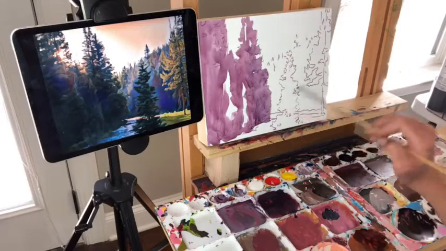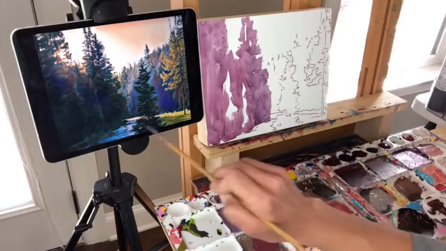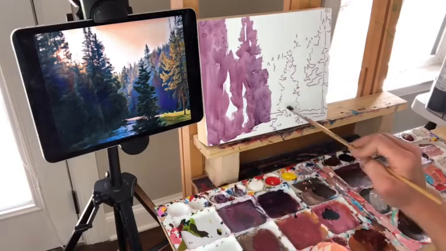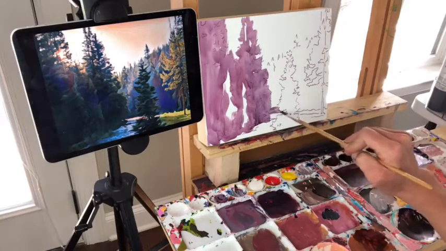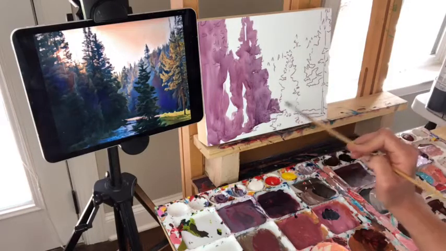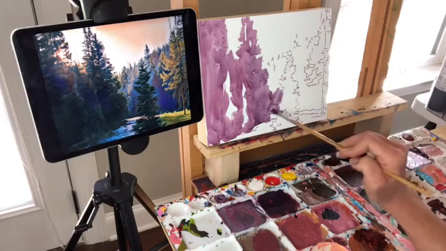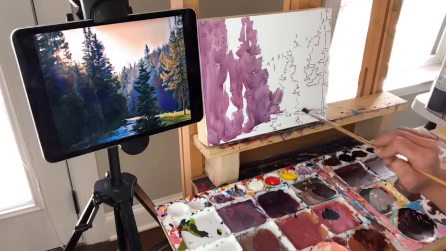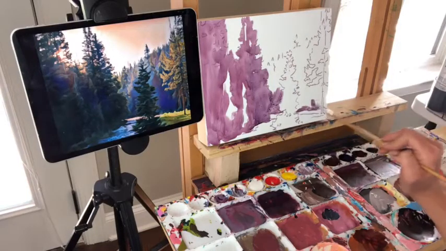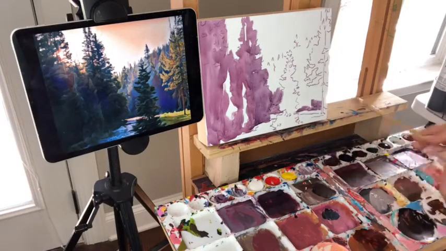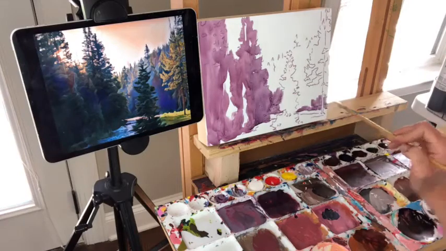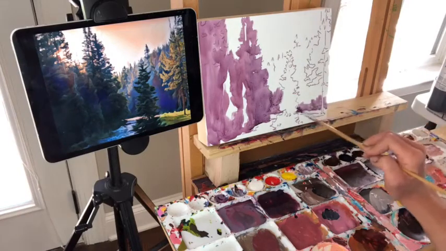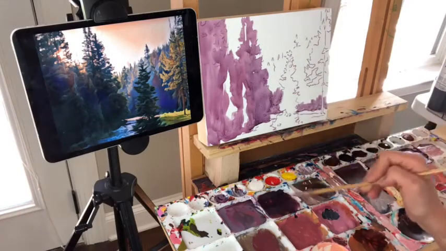All right. So this line right here is the edge of the river. So I'm going to put dark above that line to indicate that highlight. And that highlight comes right over here on the other side of this little happy tree. It's going to help us find our horizon. We don't want to lose that.